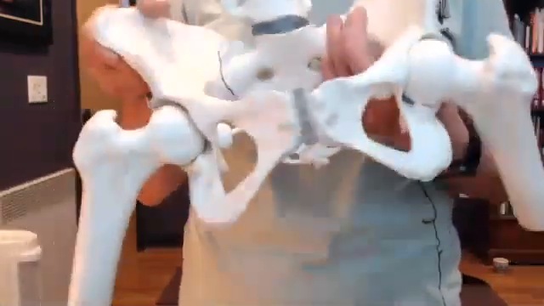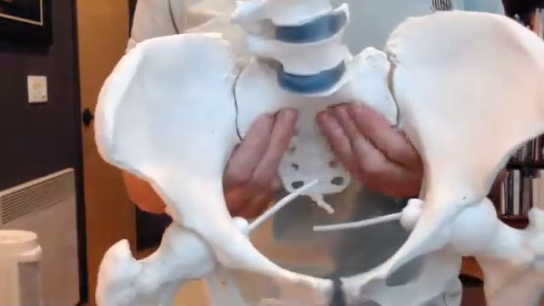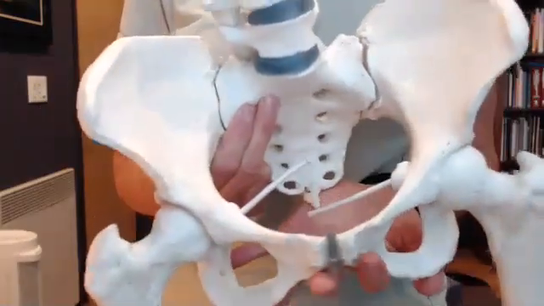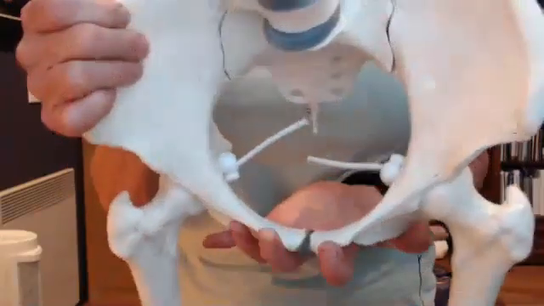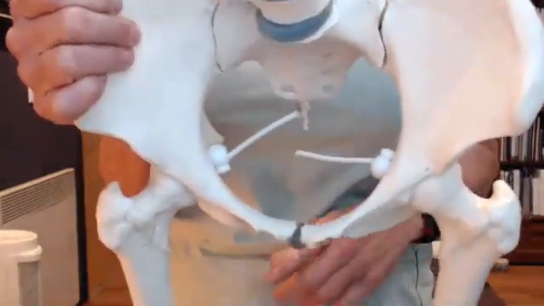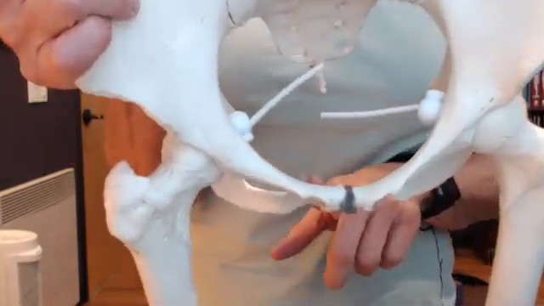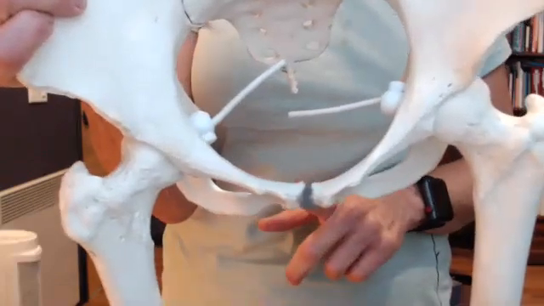Pubic bone, inner sit bone, tailbone are the bony landmarks of the pelvic floor, both sides, right? And in that floor, we're going to divide it into quadrants. We've been dividing it into quadrants. So we said one quadrant goes from inner pubic bone to your inner sit bone and back to the perineum.